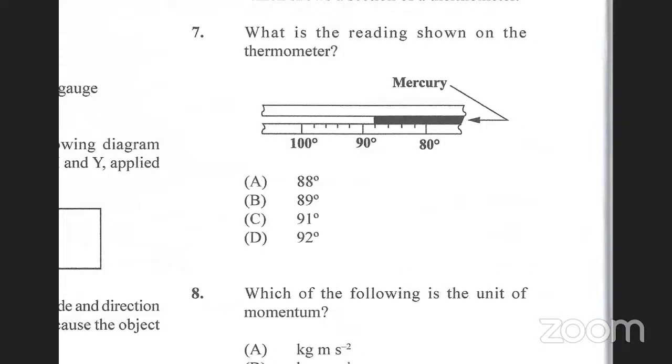What is the reading shown on the thermometer? Right, here's 80. So all you have to do is figure out what each one is. It's like 2, 4, 6, 8. Right? So that's 88. Right, so that's around 88, right?